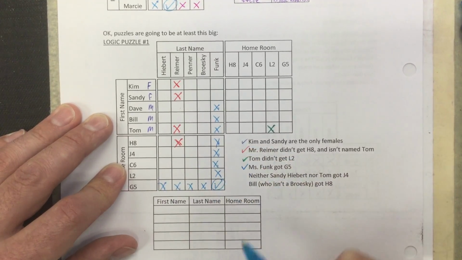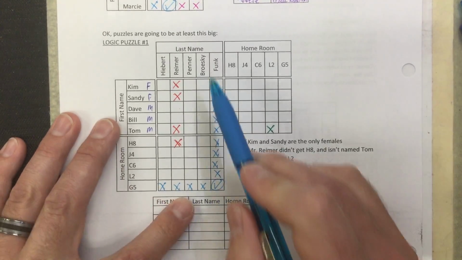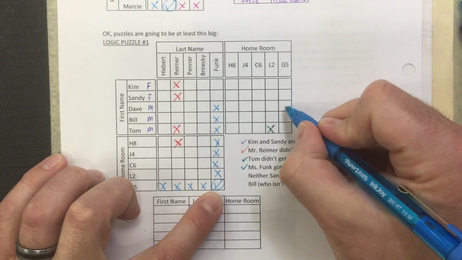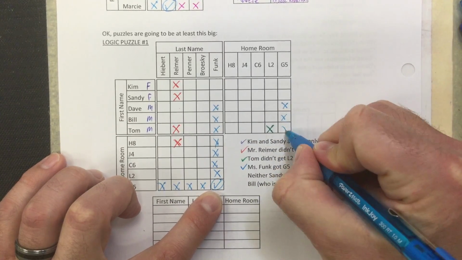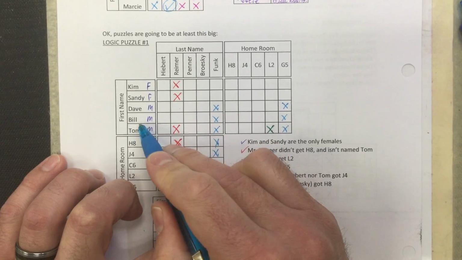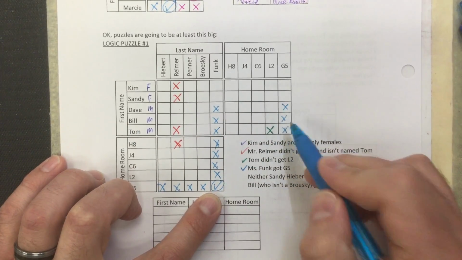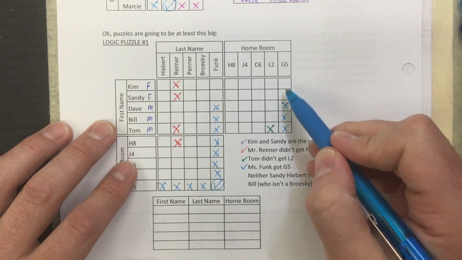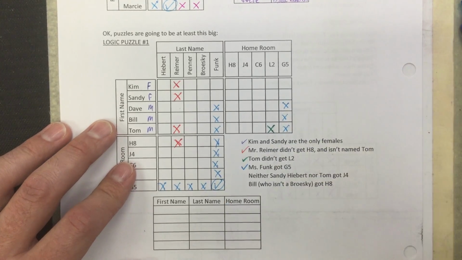That's great. But we also know that if Ms. Funk got G5, then none of the guys could have gotten G5 as well. So it's associating the male names with G5 as well. We know that none of them. It has to be either Kim or Sandy who is going to have G5.